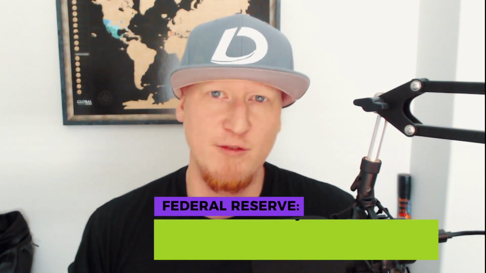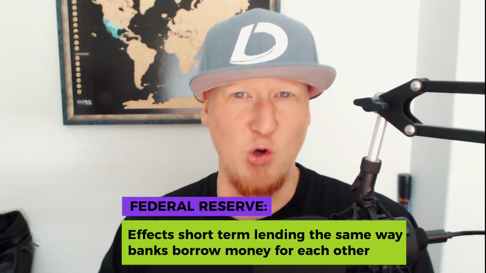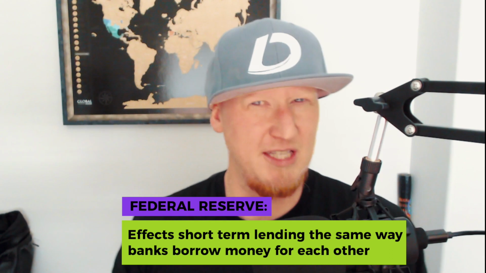The Federal Reserve really affects short-term lending, the way banks borrow money from each other. So that's the easiest way I can put it. For example, most of you guys probably have a savings account. If you've had it for the last couple of years, you've probably noticed that the interest you get paid on that savings account, if anything, is near zero, 0.0 something percent, right? That's because the Fed rate is near zero. That's what they're talking about.